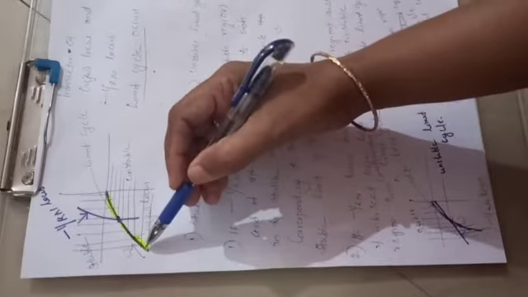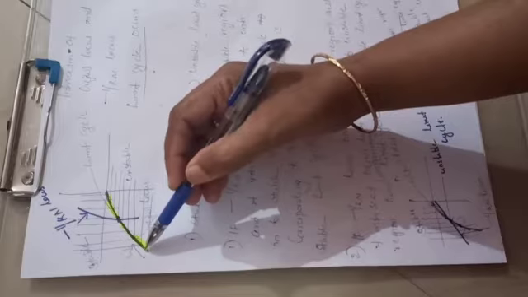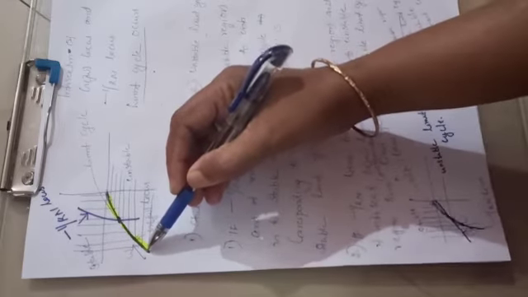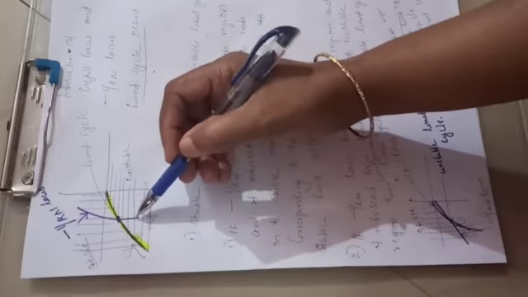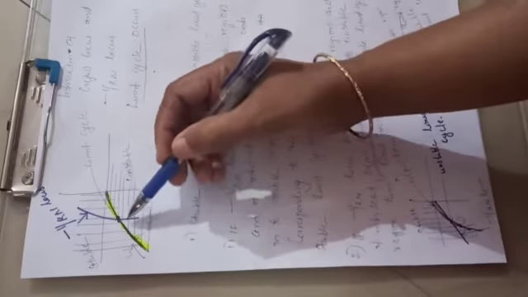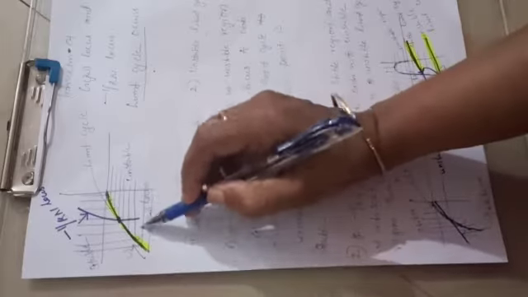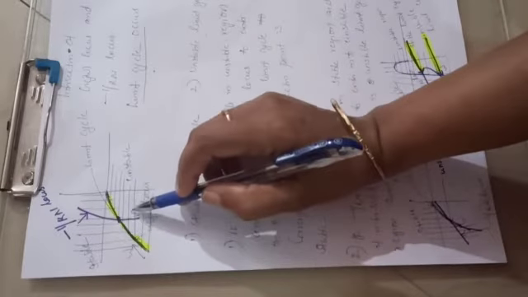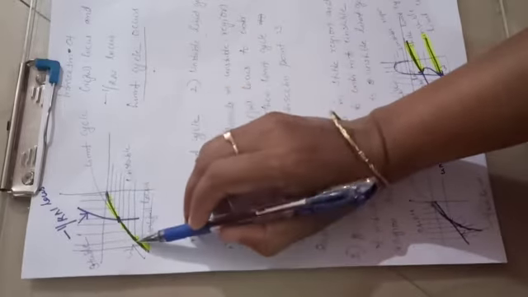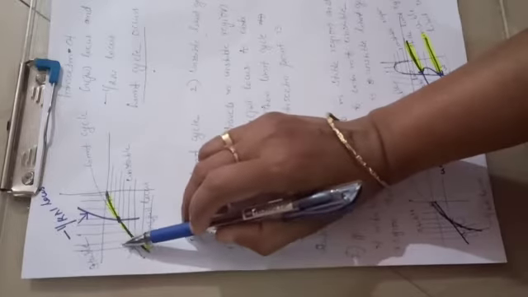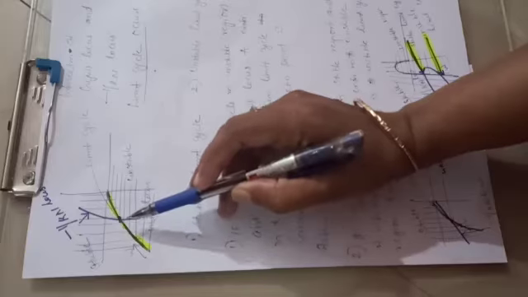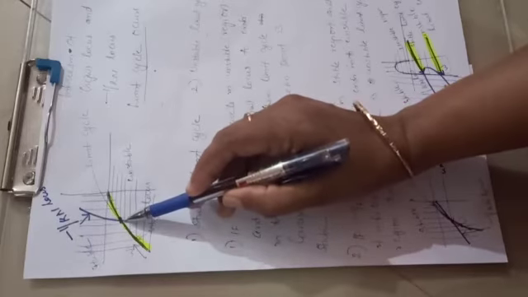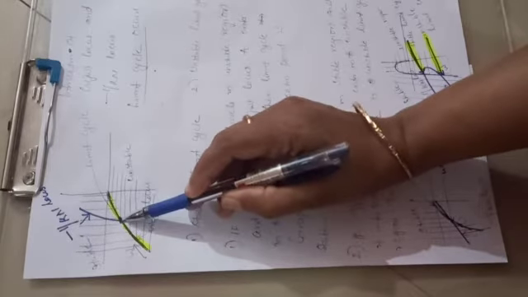If an observer is standing here, he can say that this minus 1 by Kn locus is enclosed. So this portion becomes the unstable region, and towards the left the region is the stable region. And at this point the limit cycle occurs.